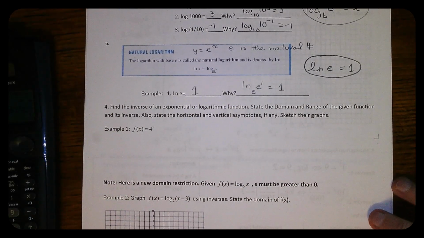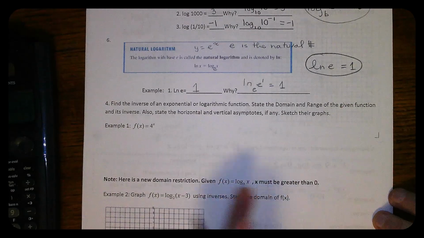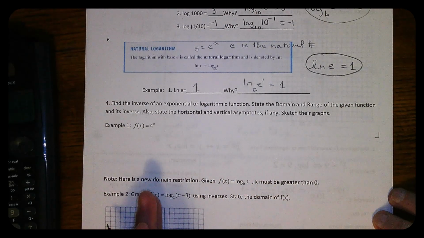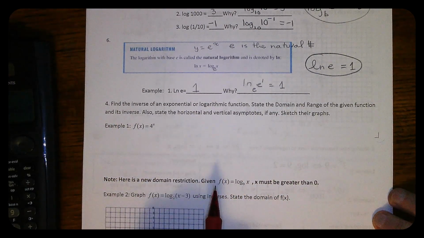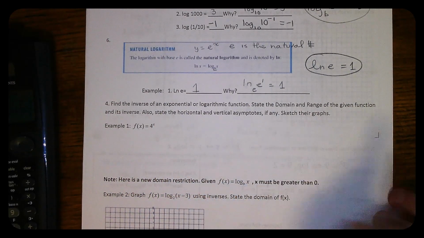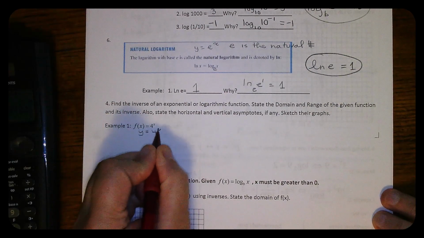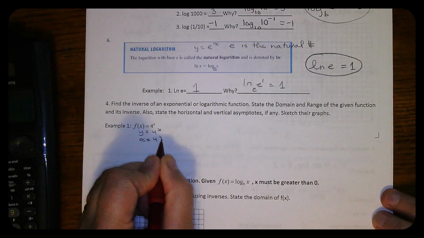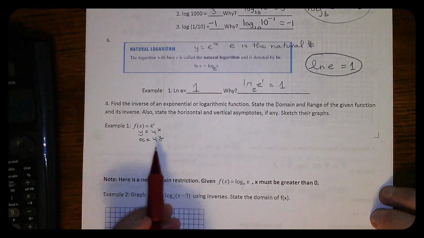Okay, now that we know how to convert exponential form to log form, we can find the inverse of an exponential. And it says, then state the domain and range of the given function and its inverse. We know how to do that. And then also state the horizontal and vertical asymptotes, if any, and sketch their graphs. Okay, so remember how to find an inverse? We say, well, that's y, and then we switch the x's and y's, and then we have to solve for y, right?